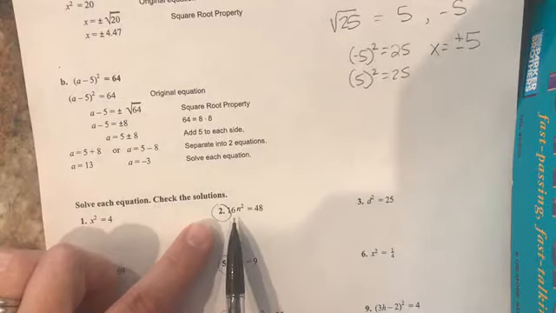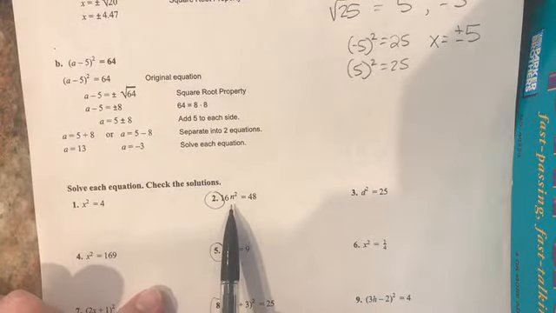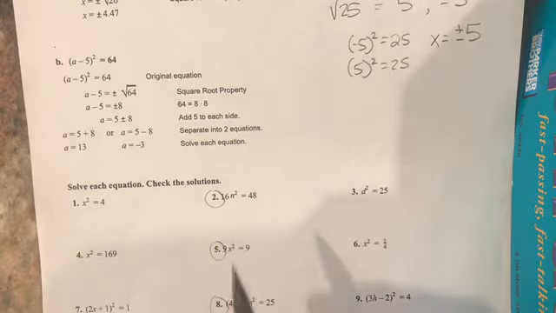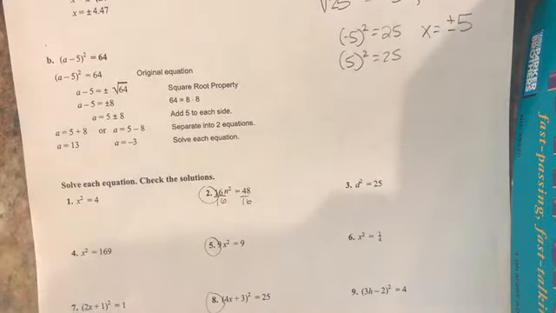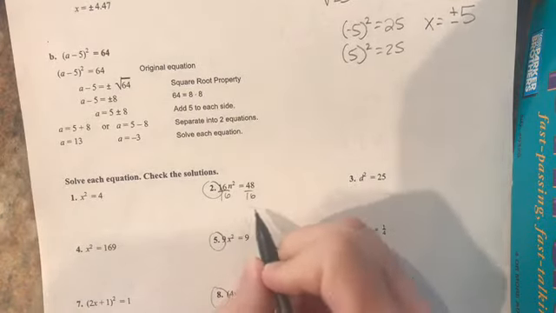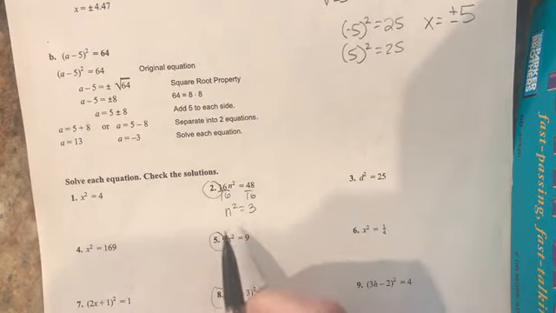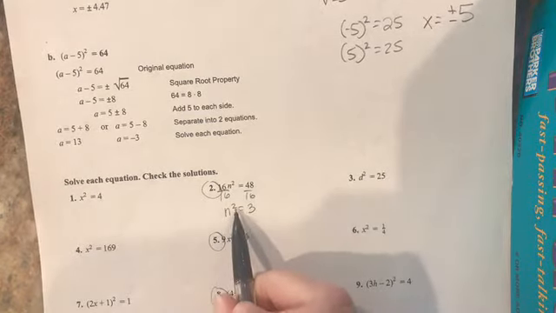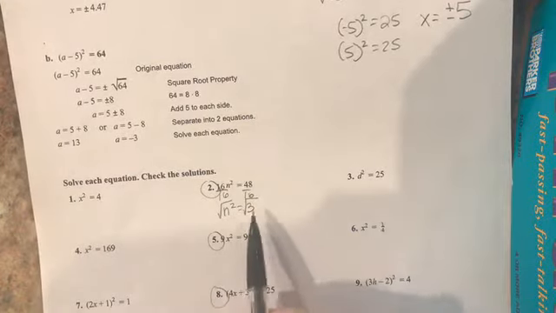So to get started with number 2, our goal is we want to get n by itself. We want to solve for n. The first thing we can do is divide both sides by 16. You can use a calculator and do 48 divided by 16, and you get the number 3. So we still have n squared equals 3. To get rid of the squared, you do square root. So we're going to take the square root of 3.